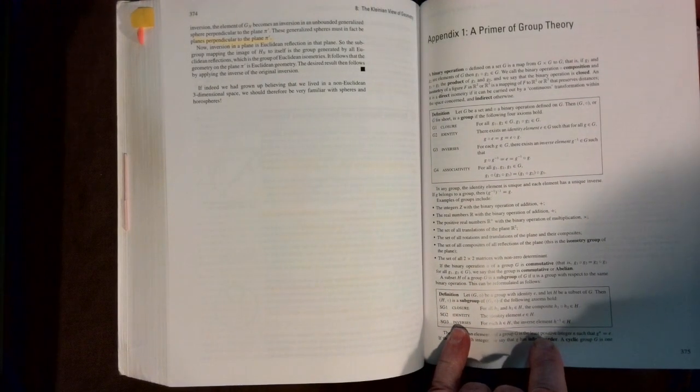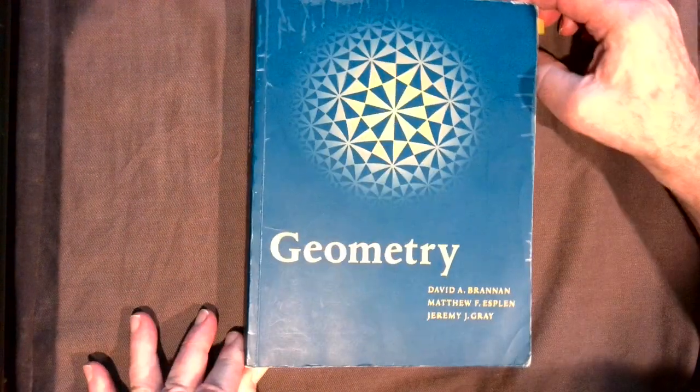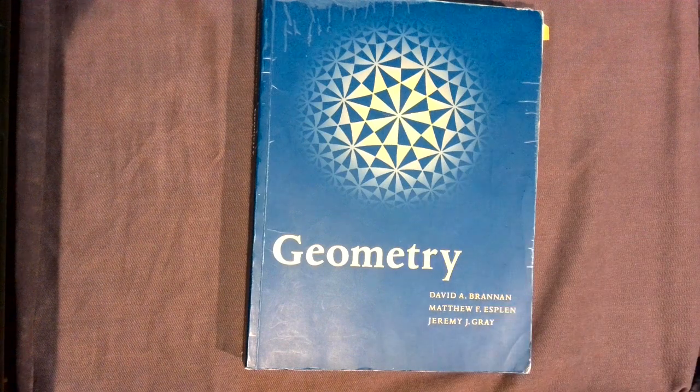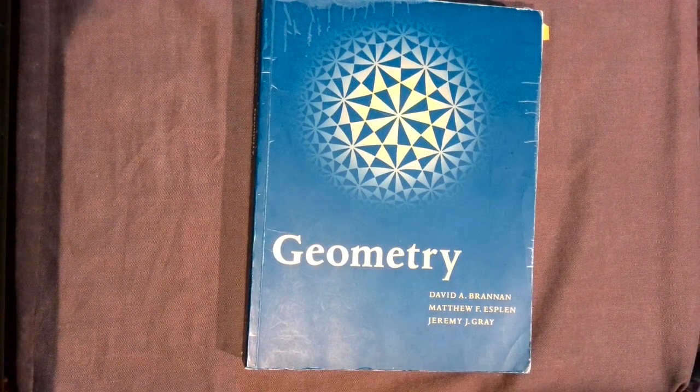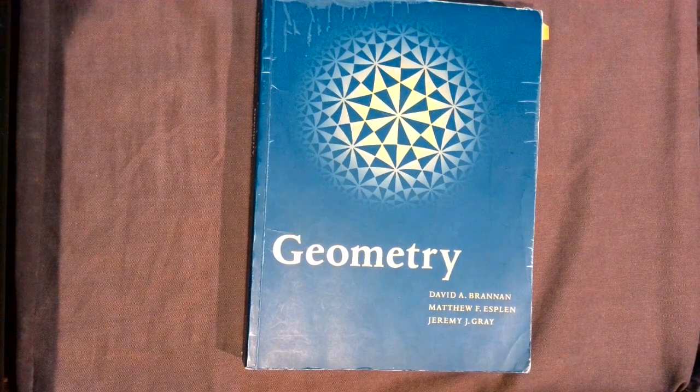And we're kind of at the end of the main text. Here's Appendix 1, primer of group theory, primer of vectors and space vectors, and then solutions, which again goes on, lots of nice worked out solutions to get you started in geometry and kind of get the basic lay of the land. If you don't know this stuff, if you're interested in geometry, I don't know of a better place to start. Again, assuming you had high school geometry, then this is a good second course, I do believe. Thank you for listening.